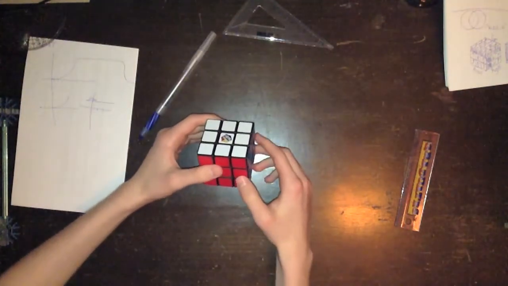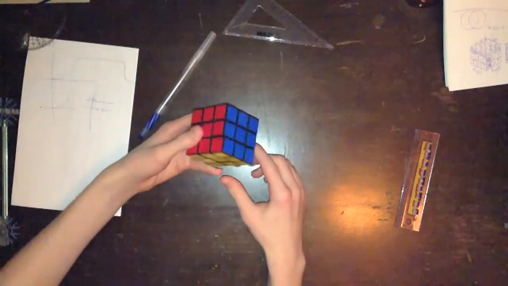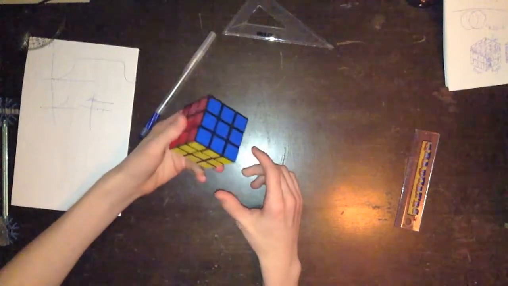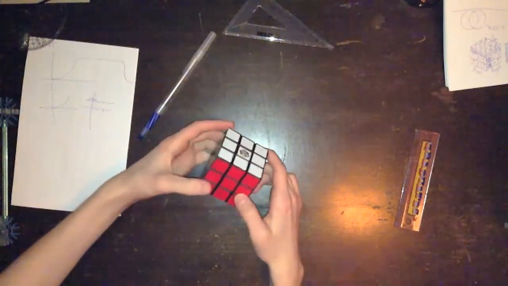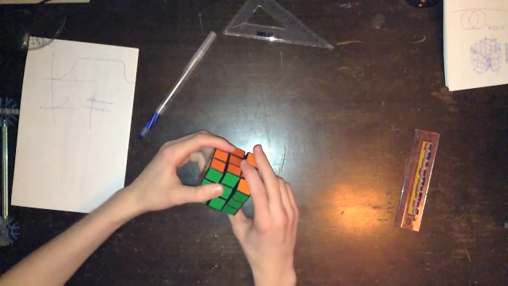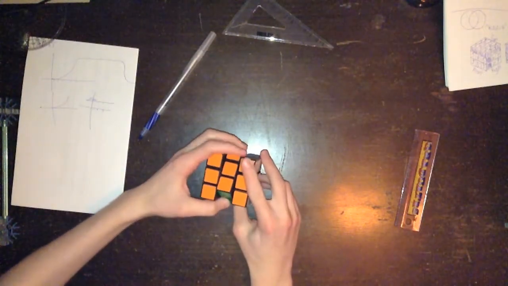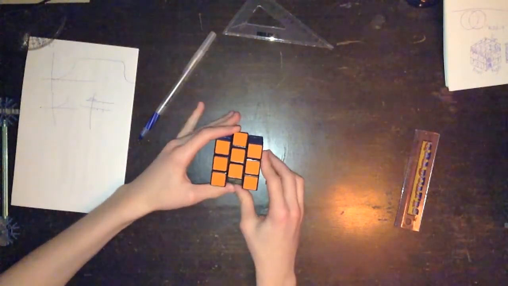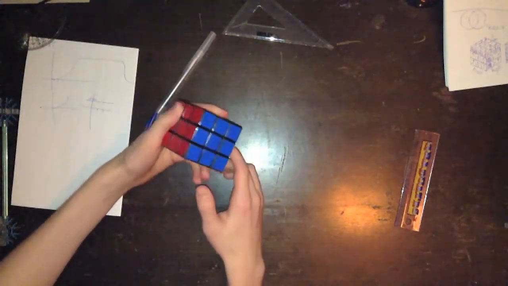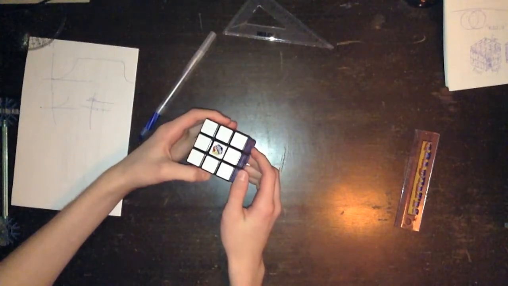Alright, so in this video, I'm going to be talking about some stuff about how the algorithms work, what I've learned just from an idea that I got that seems to work. I haven't actually done any research into how it works. The only research I've really done is how to actually solve it.